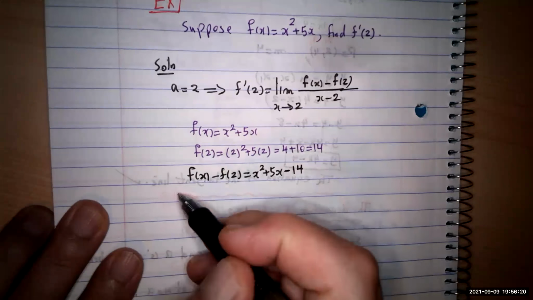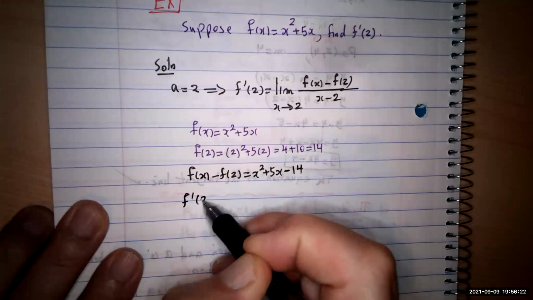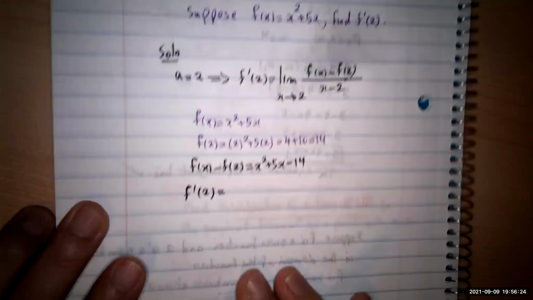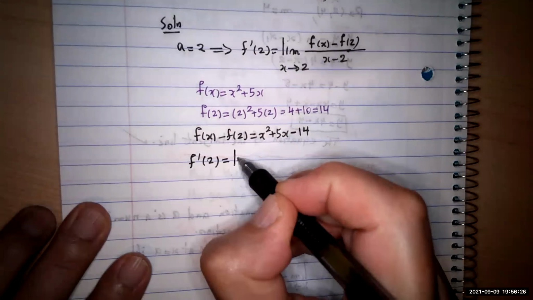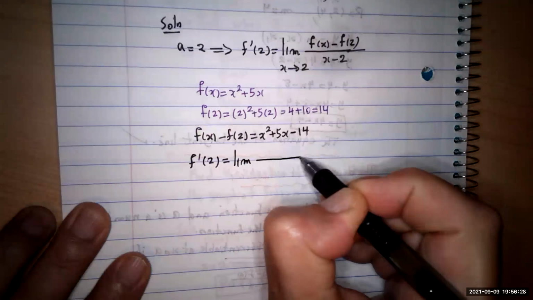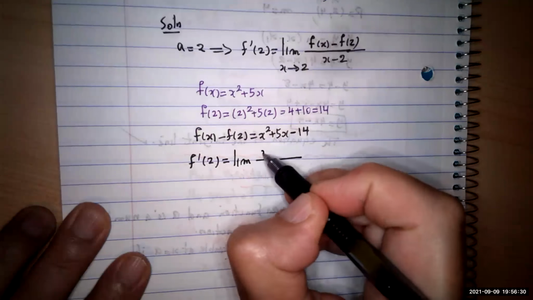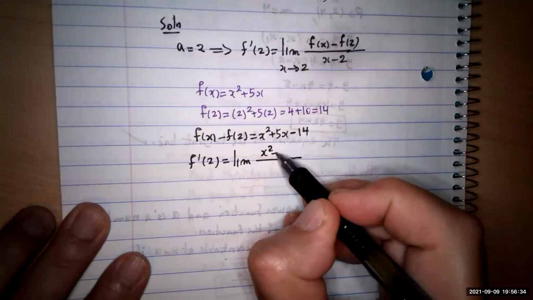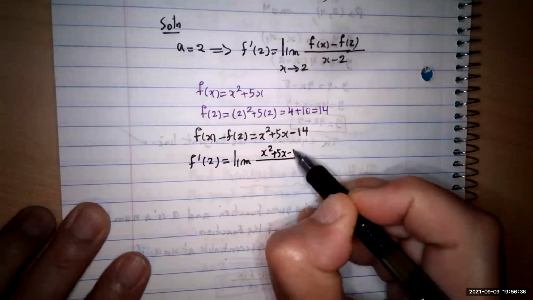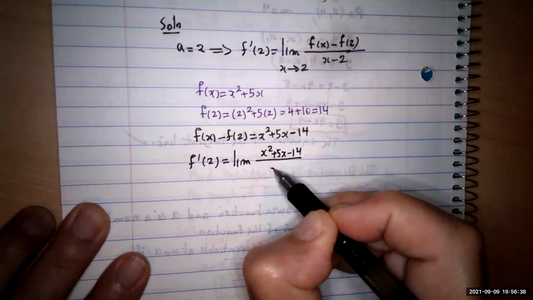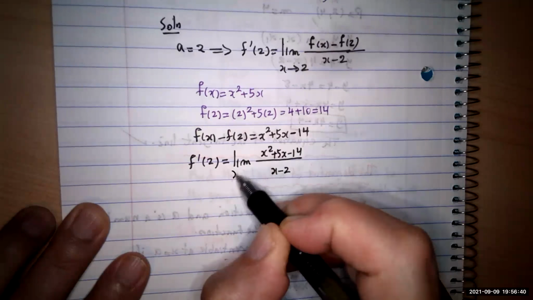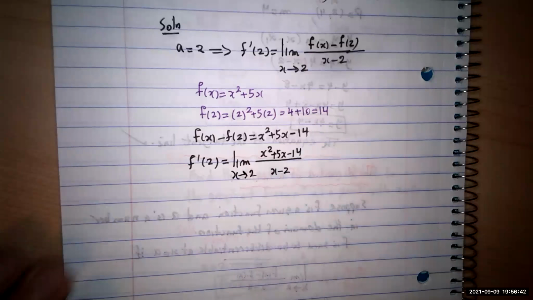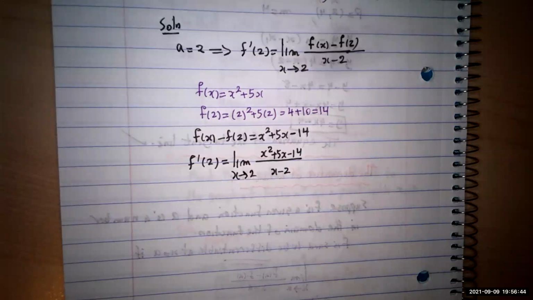So your f prime of 2 is equal to the limit of x squared plus 5x minus 14, over x minus 2, when x goes to 2. You see, this is one of the questions on your quiz, remember?